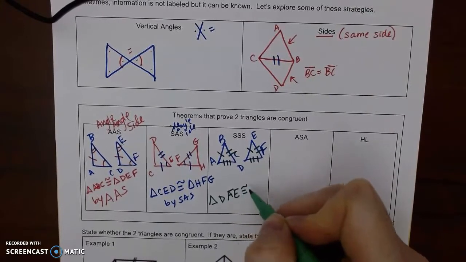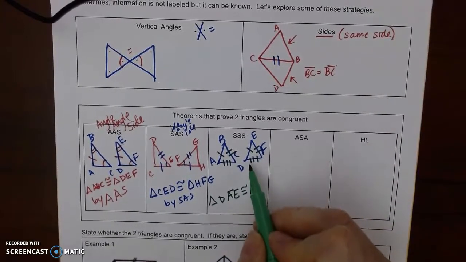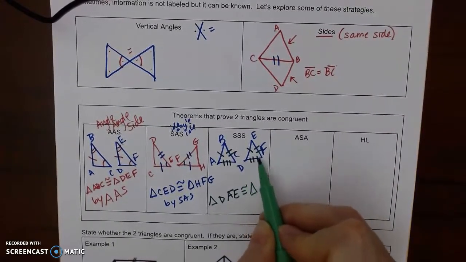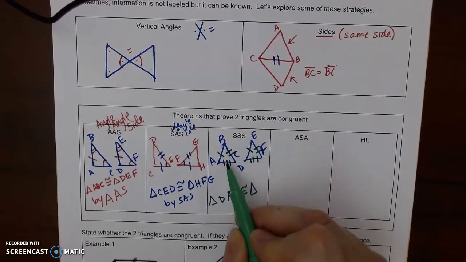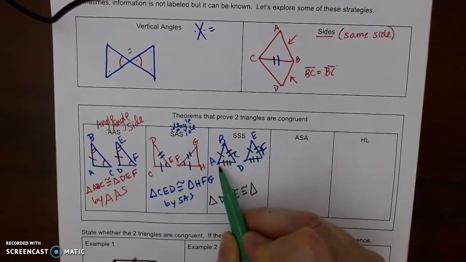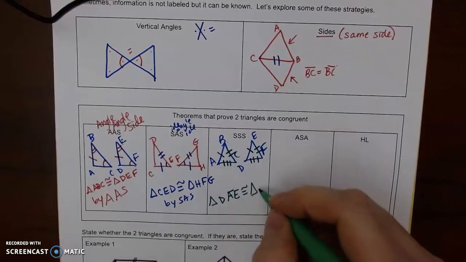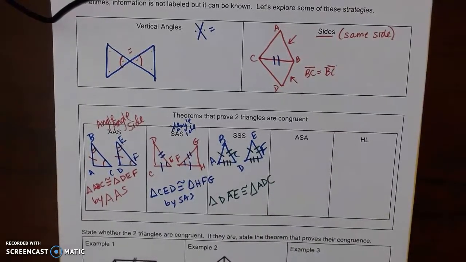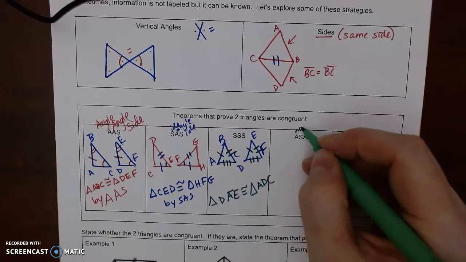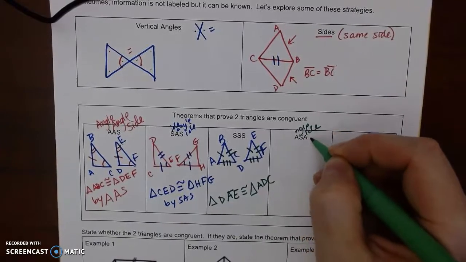Okay. And so I got to find what's corresponding. So D to F was the 3, and then we went to the 2. So I need to go from the 3 to the 2. So I would say A, D, C. Okay. All right. Angle, side, angle.